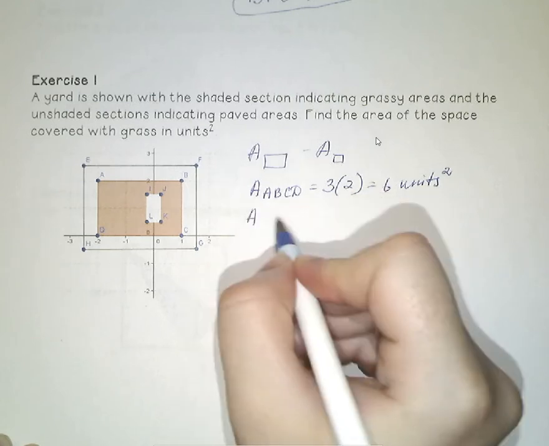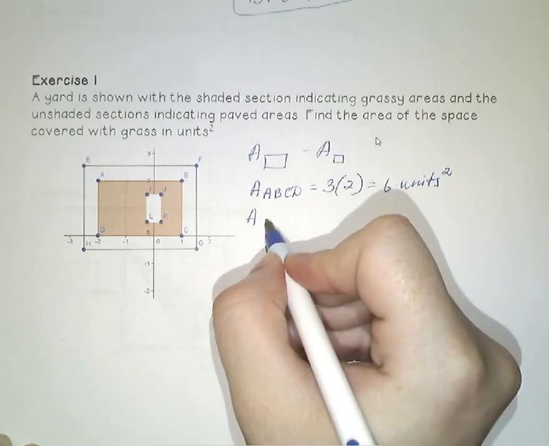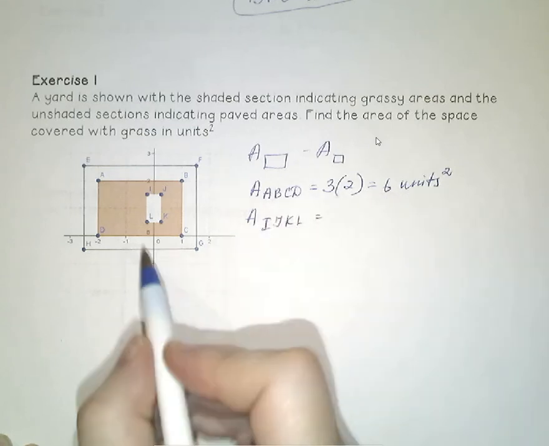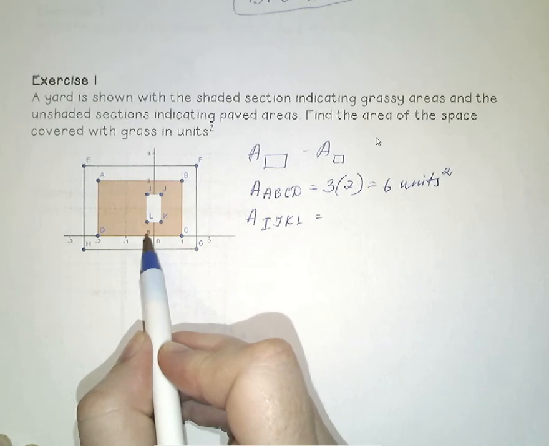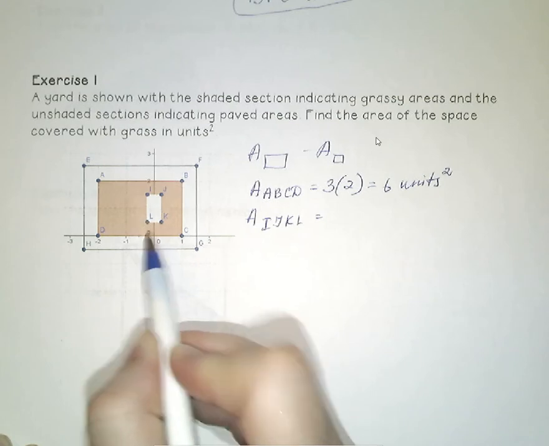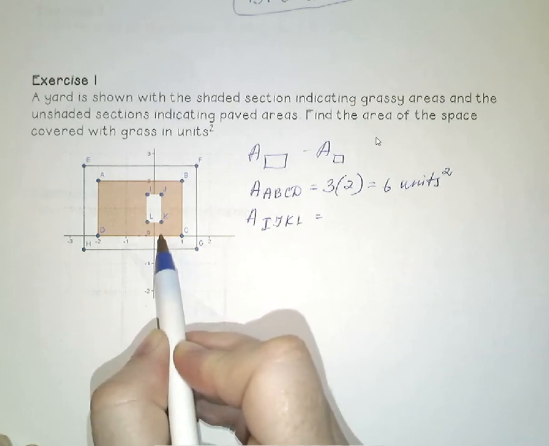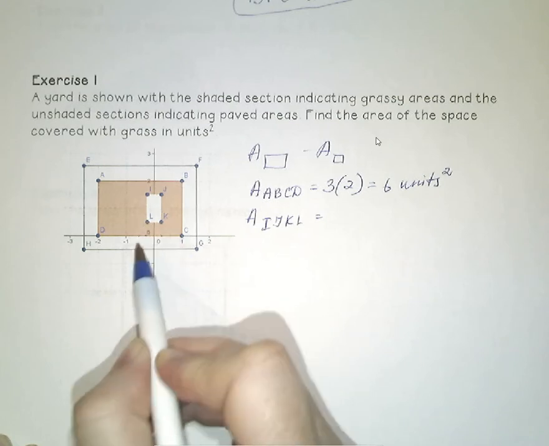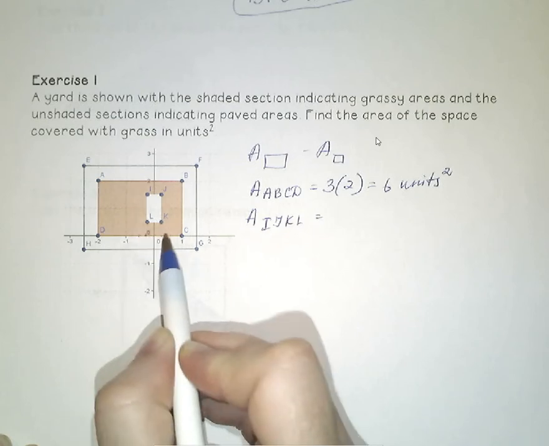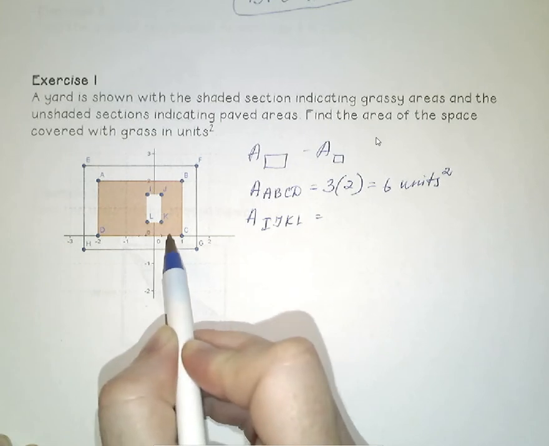The area of the rectangle I, J, K, L, it looks like it's 1/4. It doesn't seem like it's 1/2 yet, but it looks like it's a quarter. And this is a quarter as well of a unit. So that will be 1/4 from here to 1/4 from here.